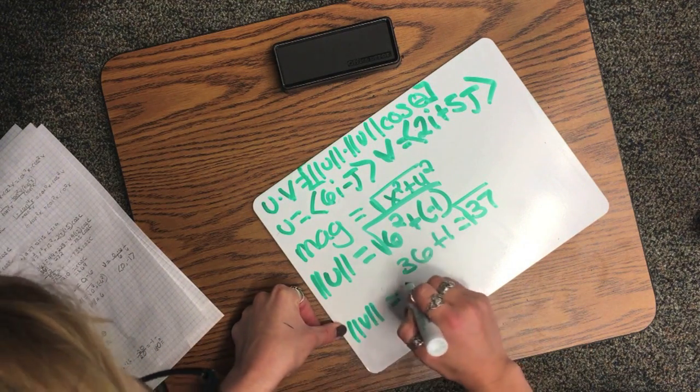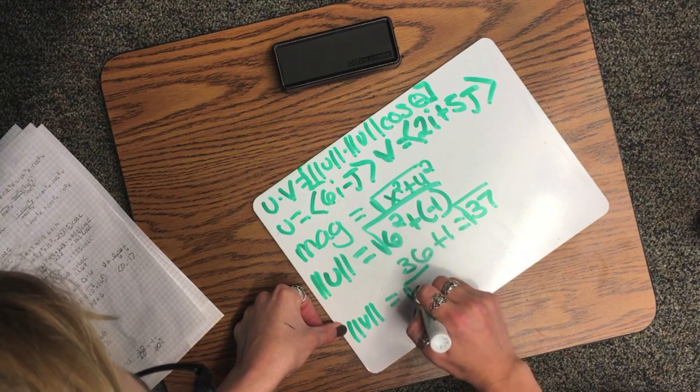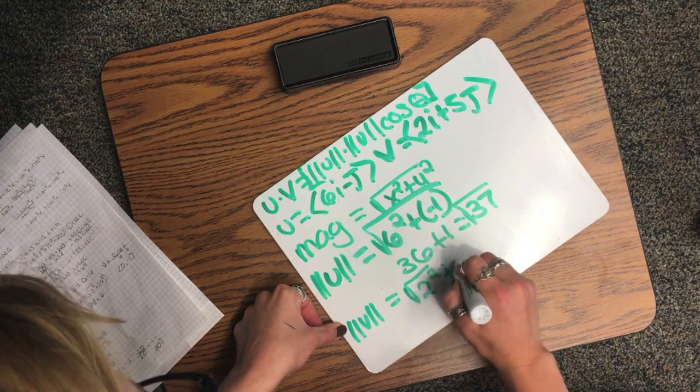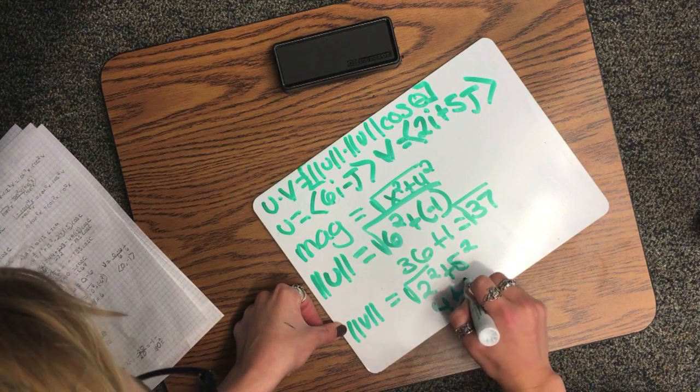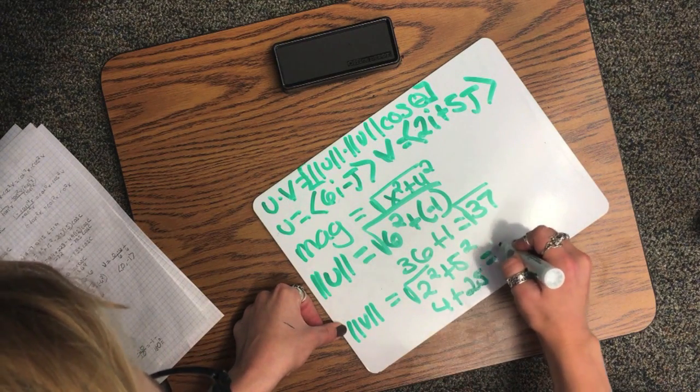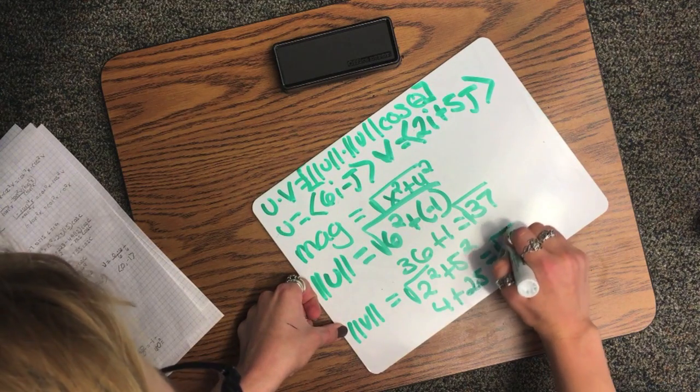Take the root of all of that, and you end up with 36 plus 1 equals the square root of 37. So now we will find the magnitude of the vector V. Same formula: 2 squared plus 5 squared, take the square root of it, and you will end up with 4 plus 25.